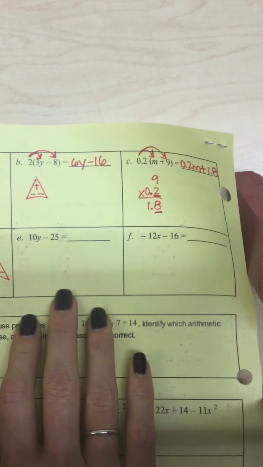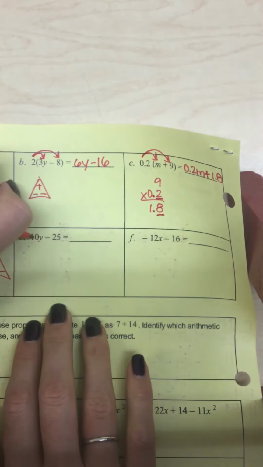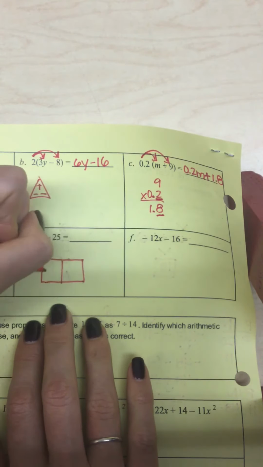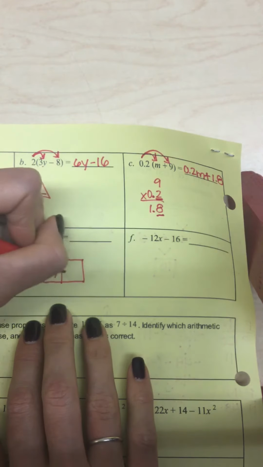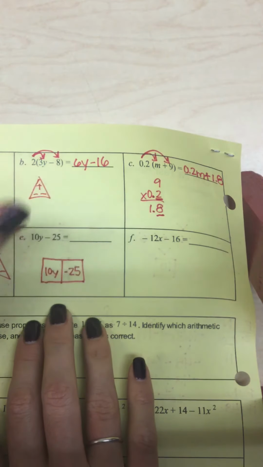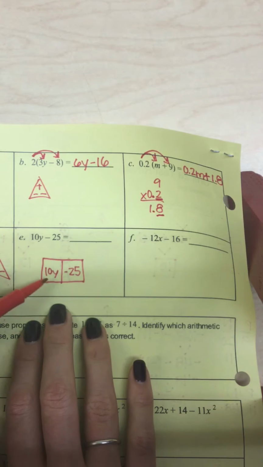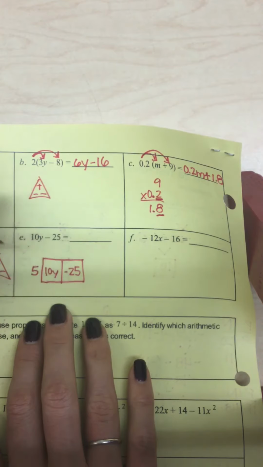Let's look at E. With E, I have 10y, and so I'm going to put that on the left side, and I have -25 on the right side. Well, I can pull a 10 out of 10y, but I can't evenly pull a 10 out of 25. So I'm going to have to think, what is the biggest factor that goes into both of them? Well, both 10 and 25 can be divided by 5. So 5 is the biggest number that I can pull out.